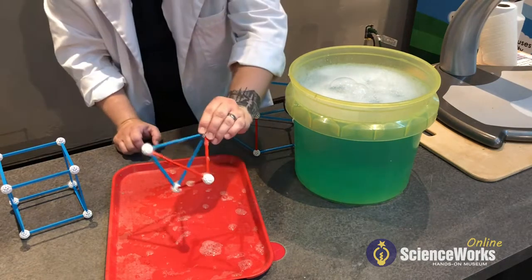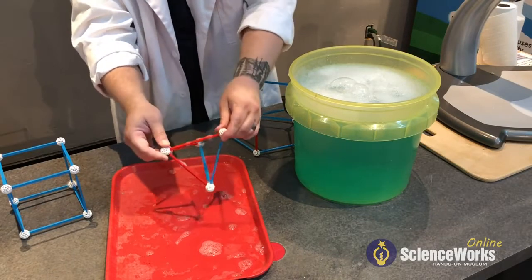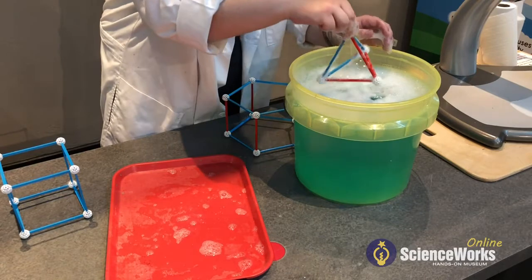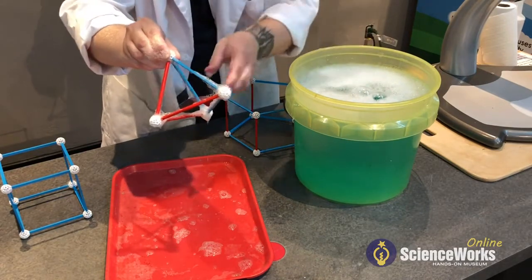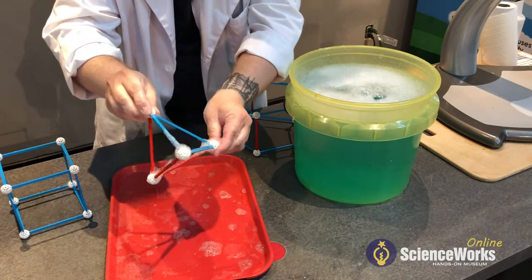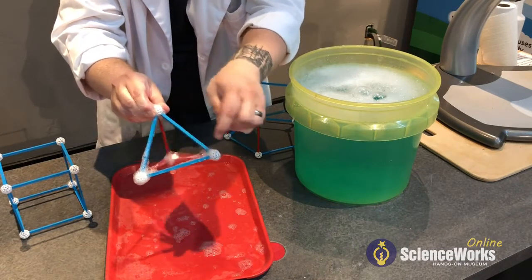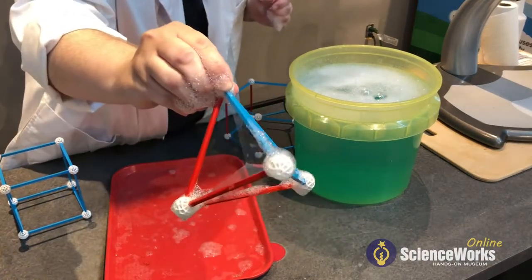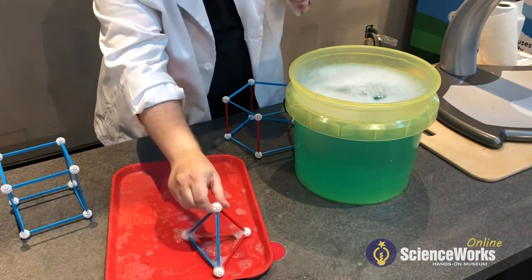So let's dip the whole thing in. What shape do you think we're going to get? Or what do you think it's going to look like when we dip this into the bubbles? Let's find out. There we go. It might be hard to see on the camera, but there's actually a unique structure in this. Can you see the bubbles are all connecting in the middle? That's because the bubbles found the smallest surface area they could. So pretty cool. Let's step it up a notch.